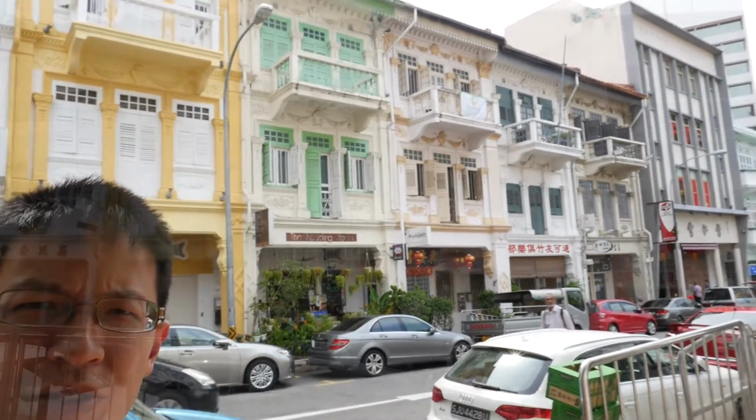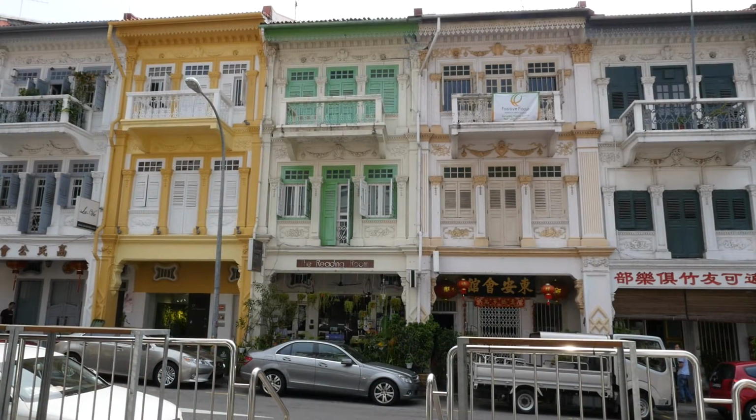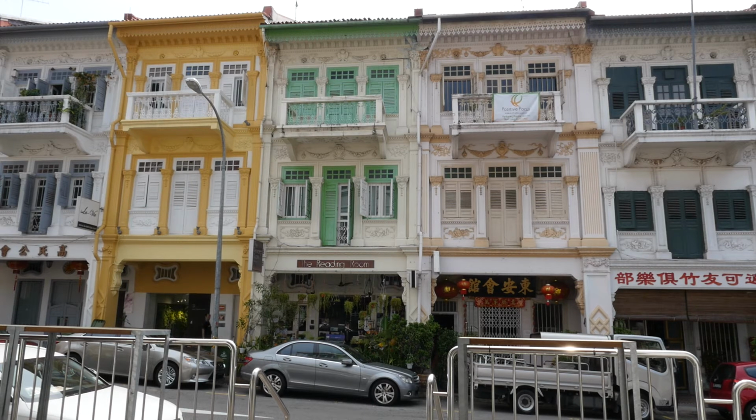Today I'm out here again at Bukit Pasoh. I'm going to sketch the shop houses that are just behind me. One thing to note about this scene is these shop houses are actually backlit.